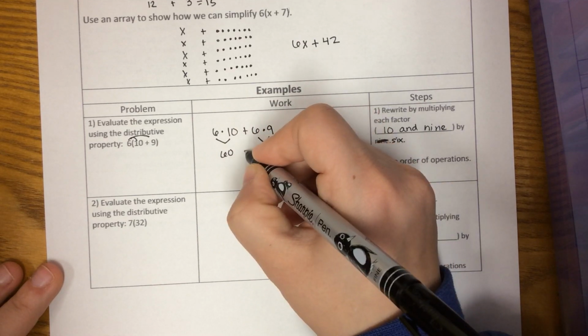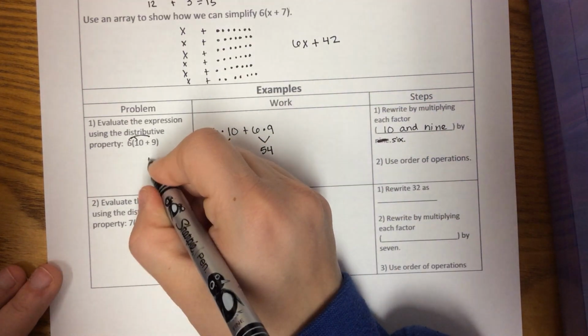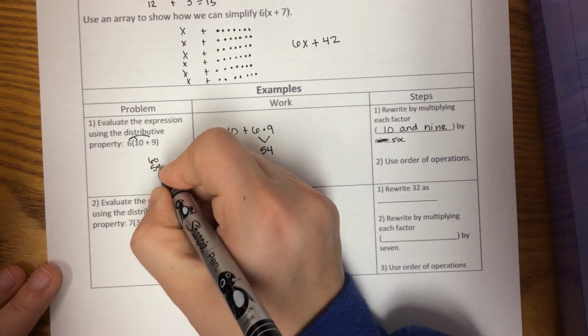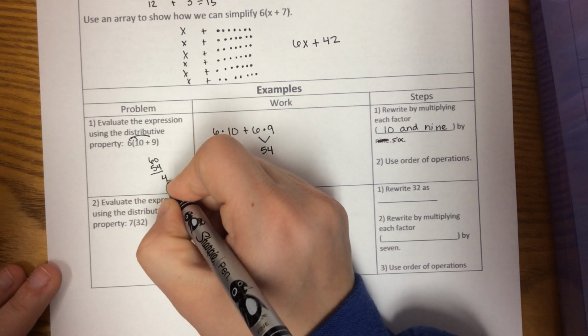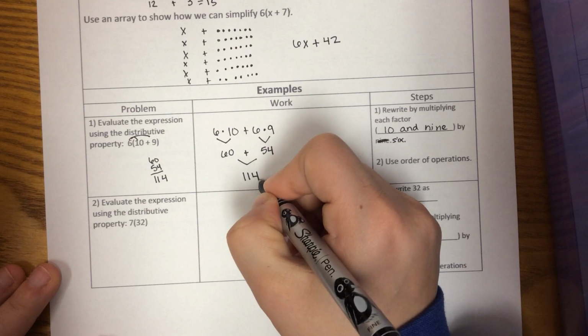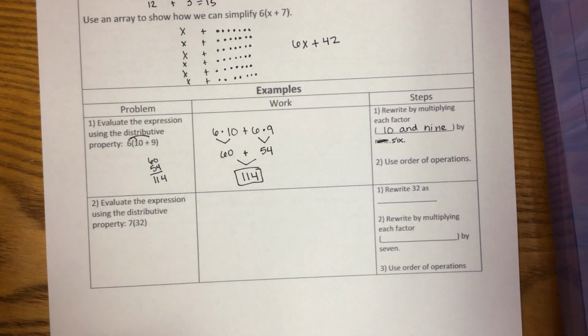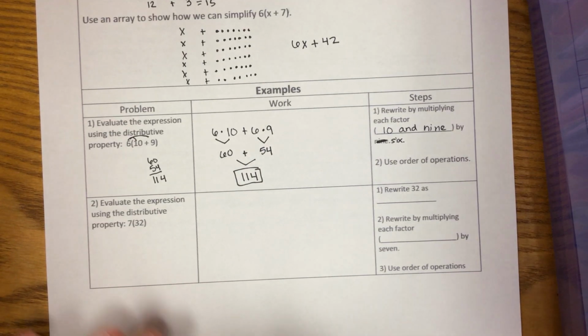If you need to use that multiplication chart, you can. And then we're going to add. If you need to rewrite it so it's vertical, you can do that. 0 plus 4 is 4. 6 plus 5 is 11. So we get 114. Now, without you knowing it, you really just did 6 times 19.